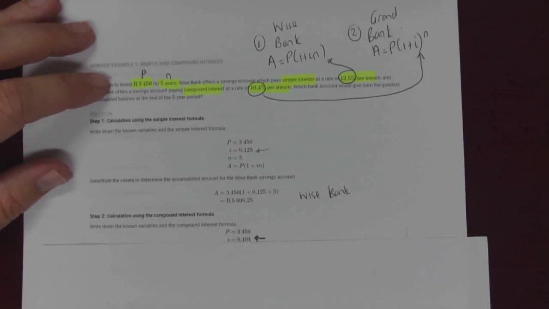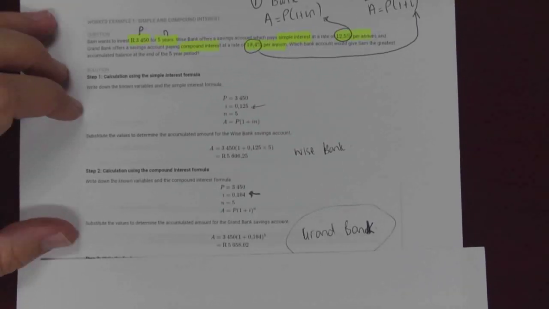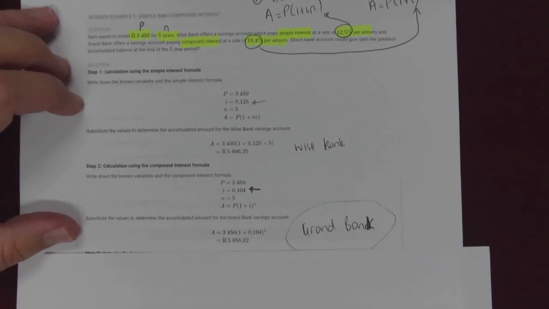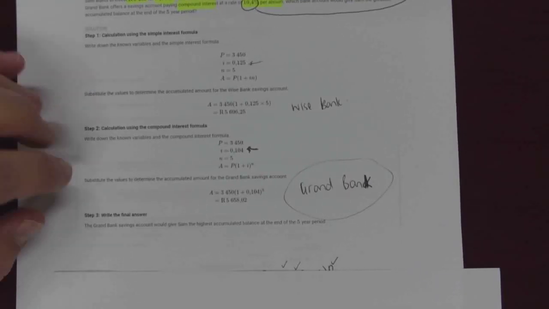I'm going to do a second calculation for Grand Bank. Same thing, identify P, identify I, convert it to a decimal, use N, substitute the values, work out using your calculator. The question is, which bank will give me the best amount or the best outcomes, and that is the last one, which is Grand Bank. Okay, not that difficult. Keep in mind, this is a grade 10 revision question.